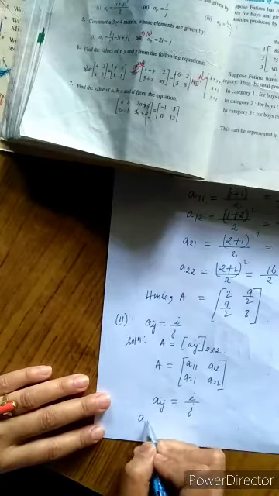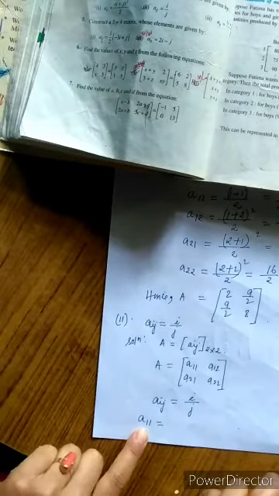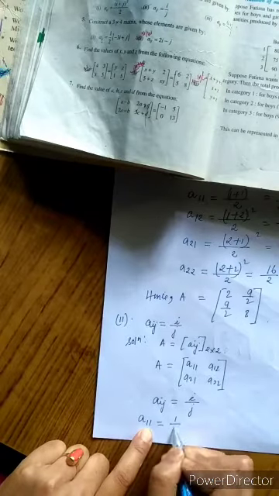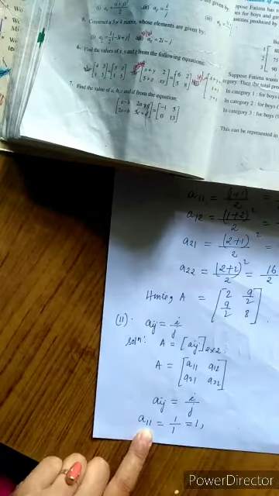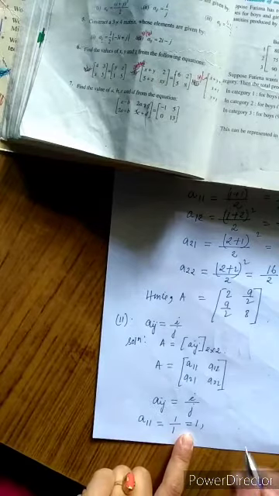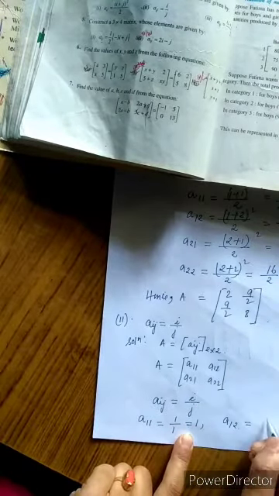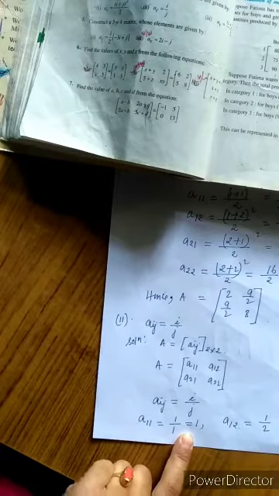First find a11: here i is equal to 1, j is equal to 1, so 1 divided by 1 is equal to 1. Then find a12: i is equal to 1, j is equal to 2.